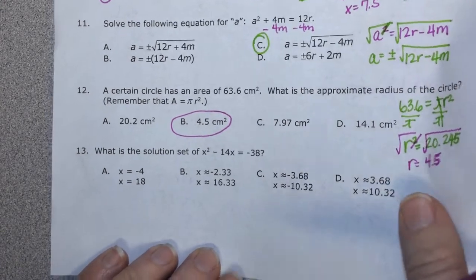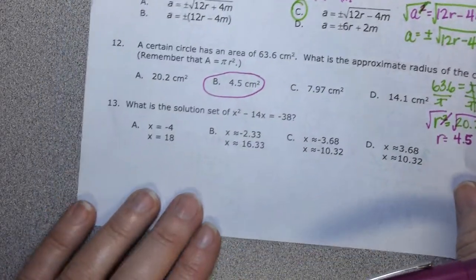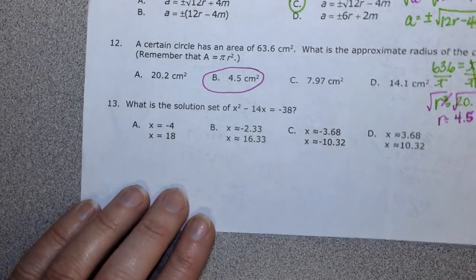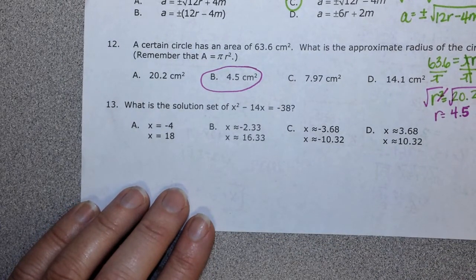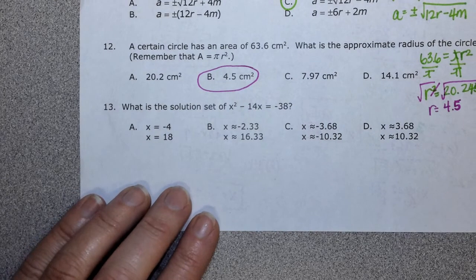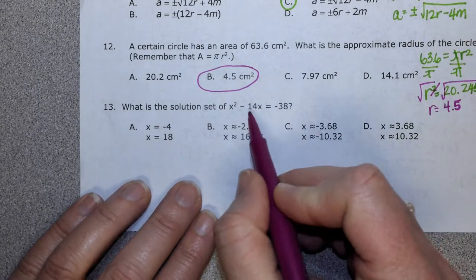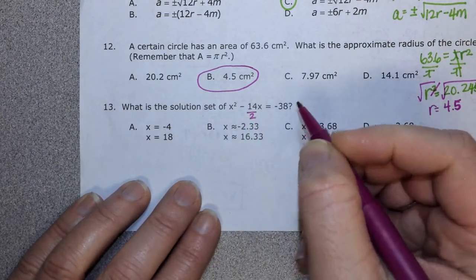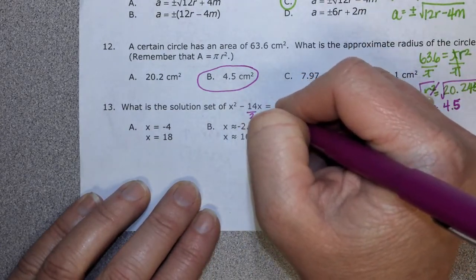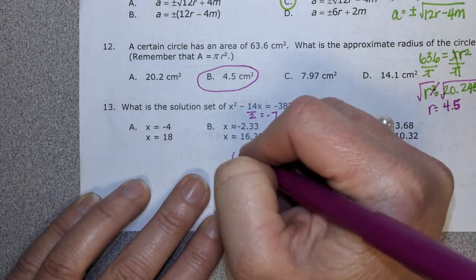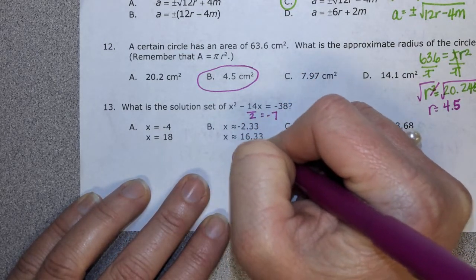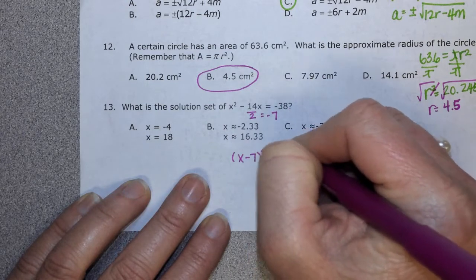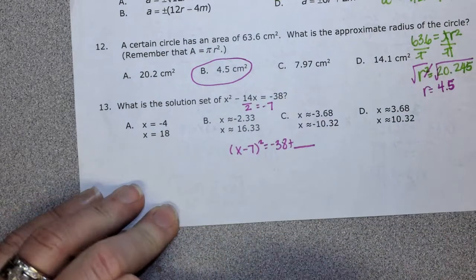Okay, so now for number 13, it wants to know what the solution set of x squared minus 14x equals negative 38 would be. So we're going to use the same method that we've been using of completing the square. So we're going to take negative 14 and divide it by 2, and that is going to give us negative 7. So then we're going to have x minus 7 squared equals negative 38 plus blank.